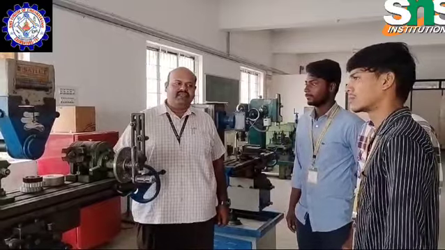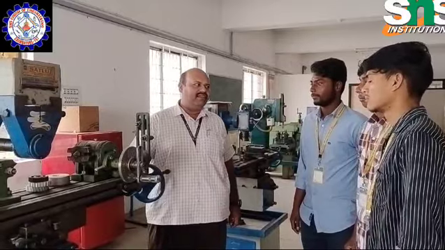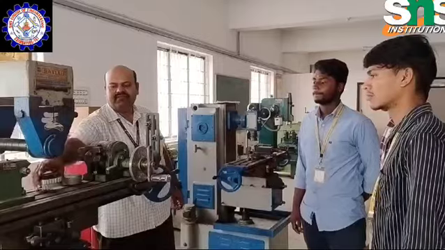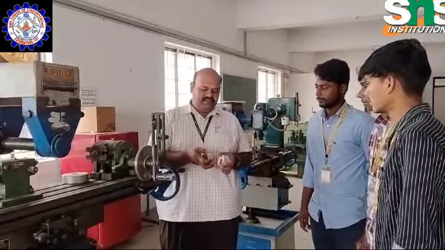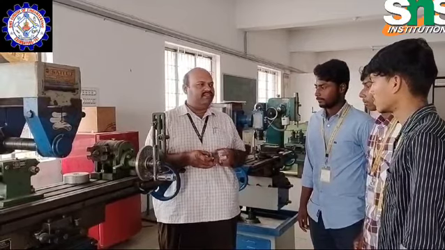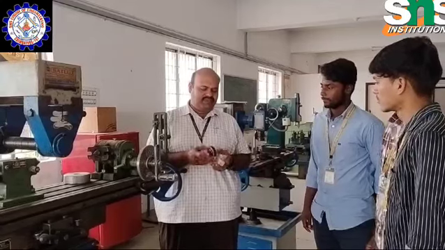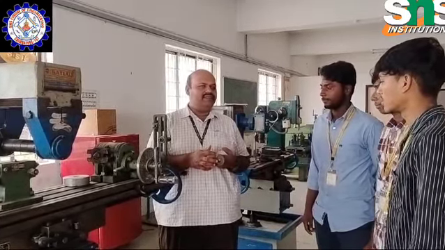Everyone, today we have a small demo of the gear cutting process. You have all seen gears, right? So here we have different types of gears. This tip is straight, so this gear is called a spur gear. You are aware of that, okay? So the number of teeth, how will you calculate? Just count the number of teeth available.